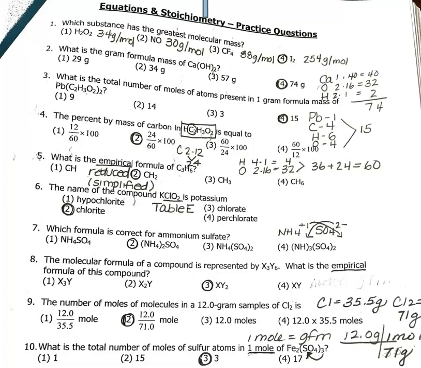9. The number of moles of molecules in a 12-gram sample of Cl2. So we are using stoichiometry now. In order to change mole to moles, you need to know the gram formula mass. We just recently did this, calculated moles on the popcorn activity.